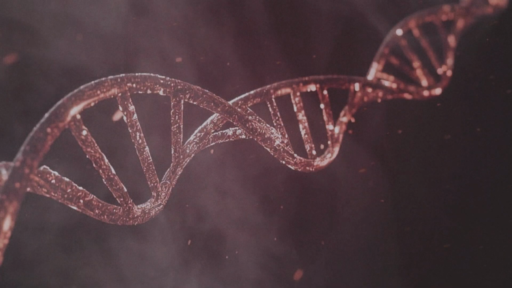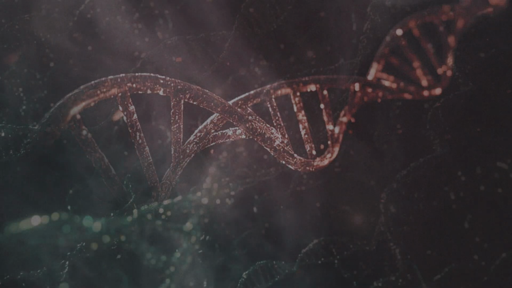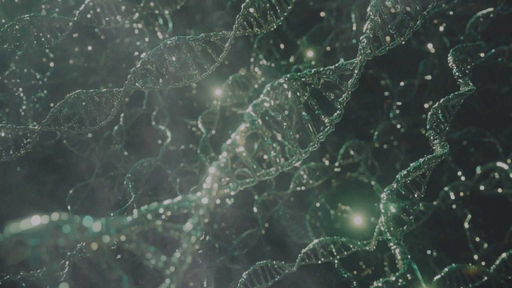Crossing over rearranges parental contributions. SNPs introduce fine-scale differences. Duplications create room for innovation. Transposons add structural movement. Silent mutations accumulate quietly. Through these processes, populations maintain a balance between continuity and change.